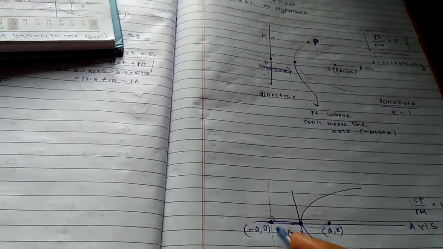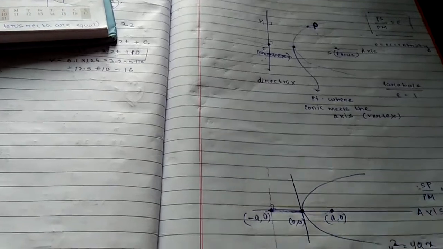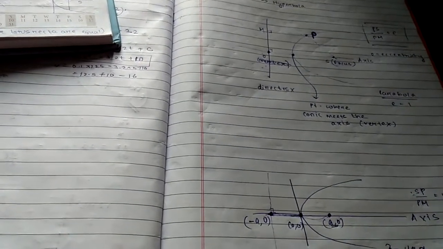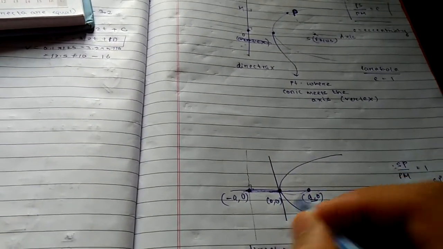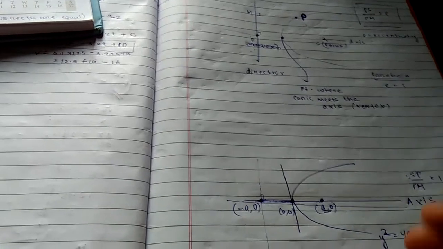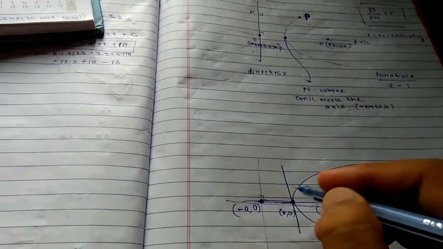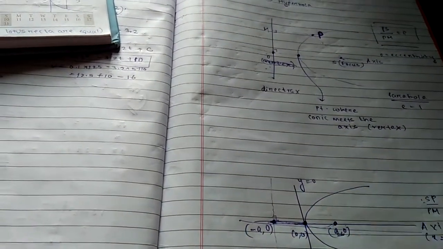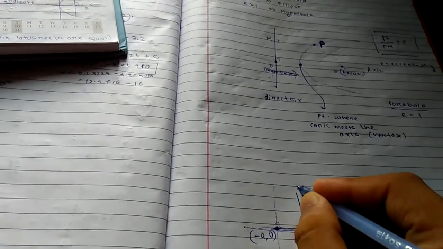It passes through minus a comma 0, and it's parallel to the y-axis. So its equation is x plus a equal to 0. The focus is a comma 0. Next, this is the vertex, 0 comma 0. What's the equation of the axis? It's the x-axis, y equals 0. And what's the equation of the tangent at the vertex? It's y equal to 0. Oops, sorry, it's x equal to 0, my mistake.